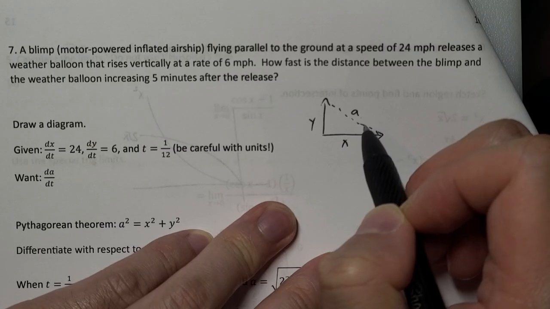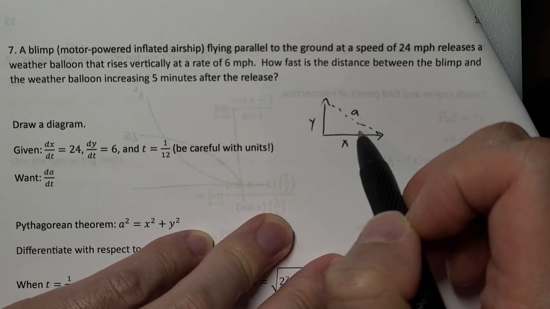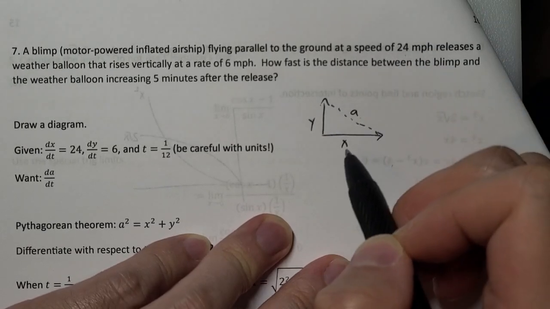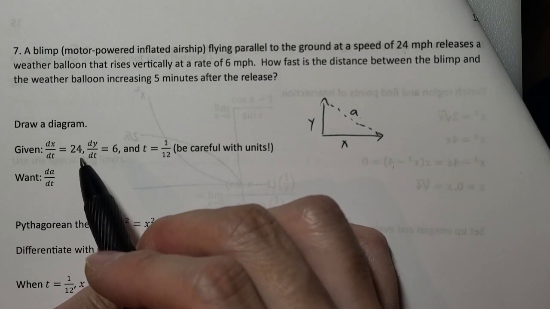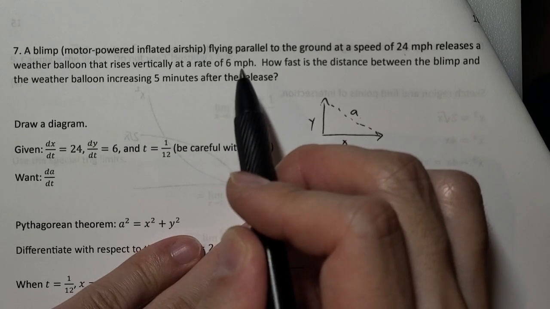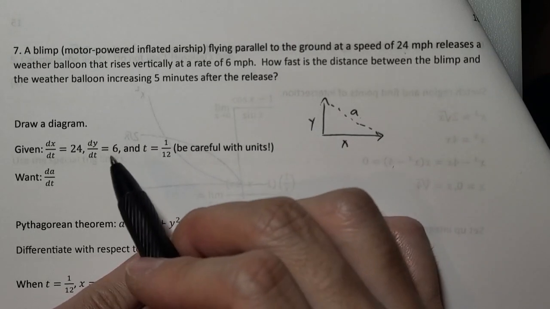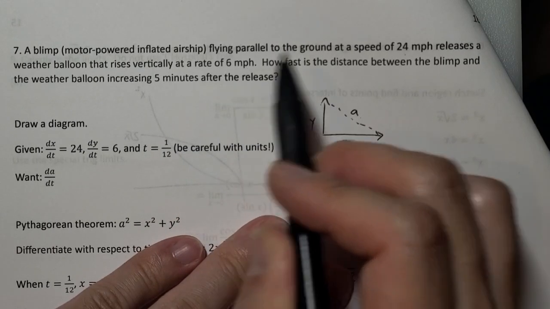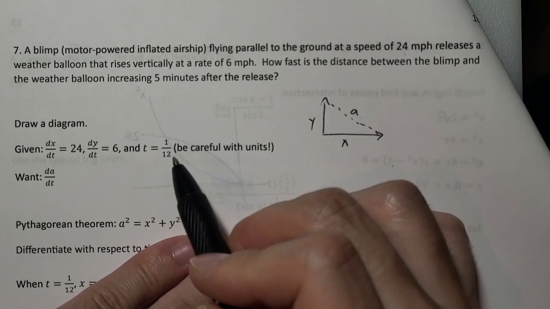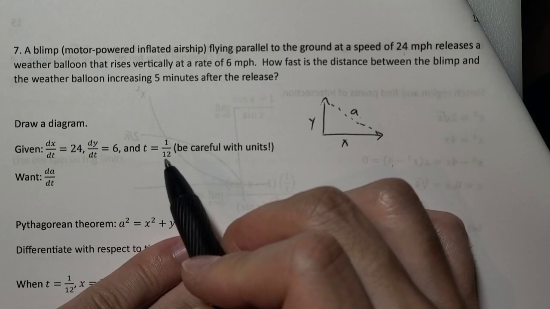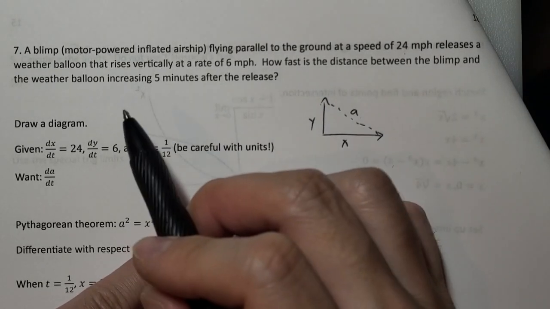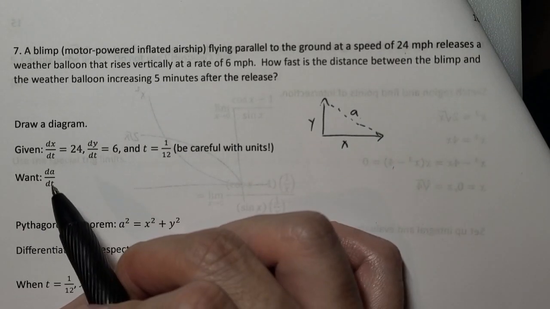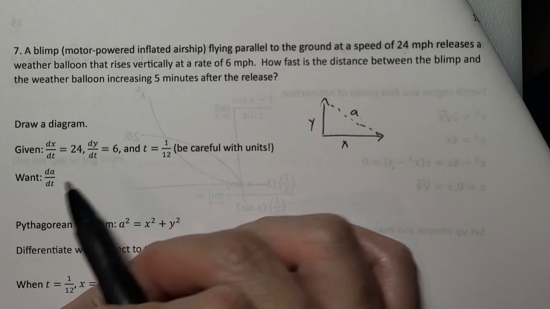For related rates problems, I always write out in variables what they give us. These are the rates: 24 miles per hour, so they gave us dx/dt, actually, 24. 6 miles per hour, again, is a rate. They gave us dy/dt. You have to be careful. These are in hours, miles per hour, so you have to convert 5 minutes to hours. 5 minutes is 1/12 of an hour. They're asking how fast the distance between the blimp and the weather balloon is increasing. They're asking for the rate of change of A. They want dA/dt. So we have to find a formula that relates these three.